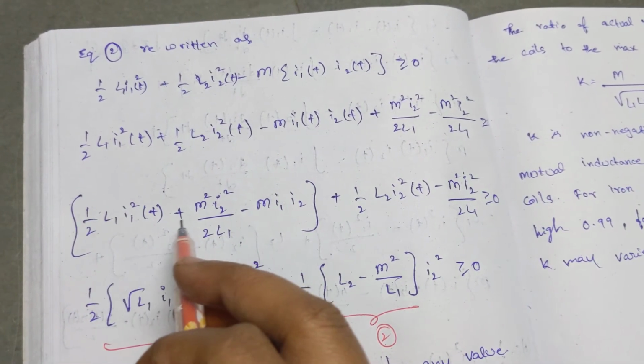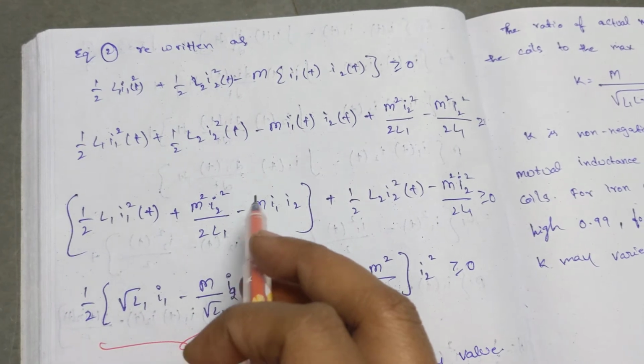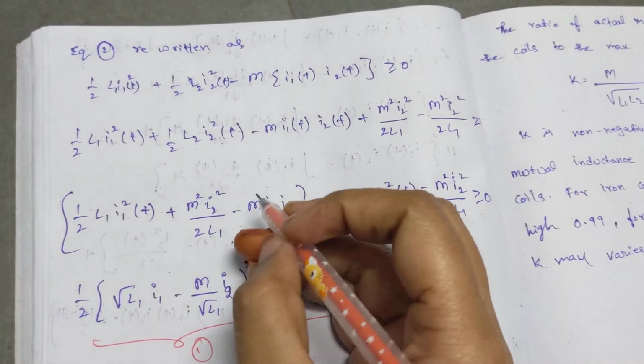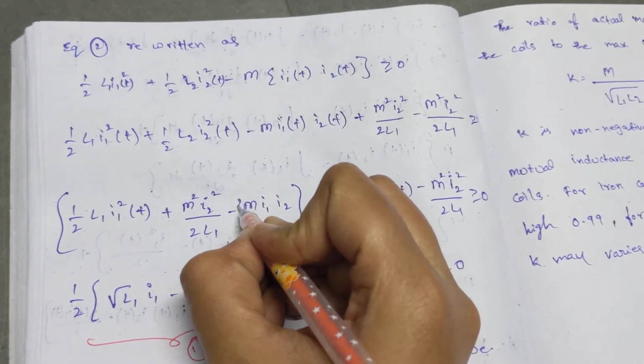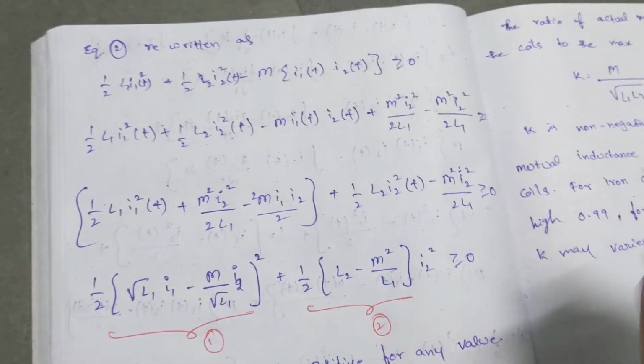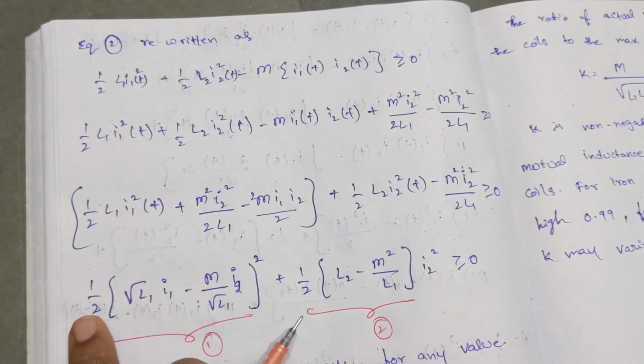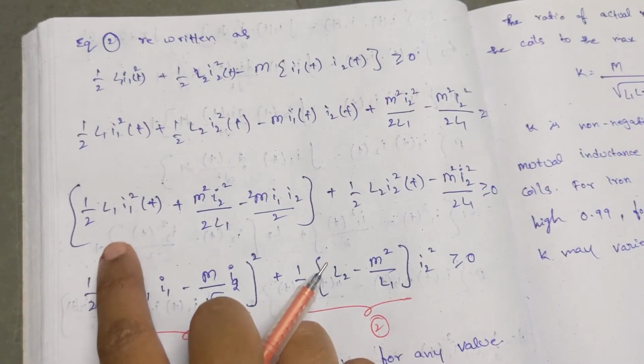If you observe this one, I bring out half, and it will be a square plus b square minus 2ab. I multiply the numerator and denominator with 2, so the denominator 2 I bring out.